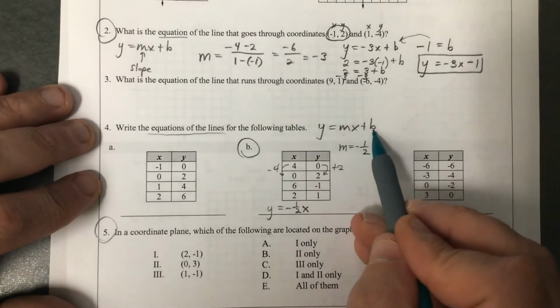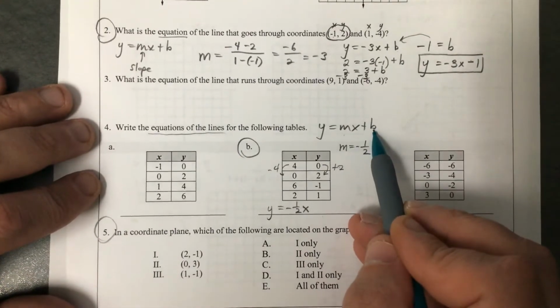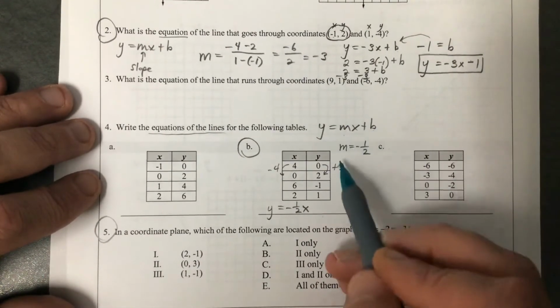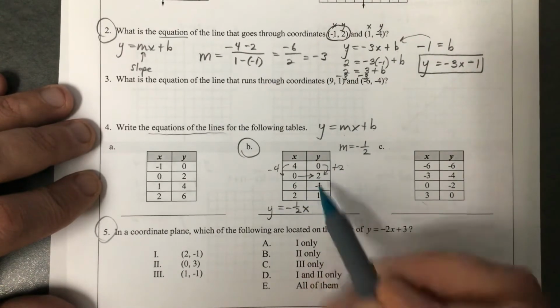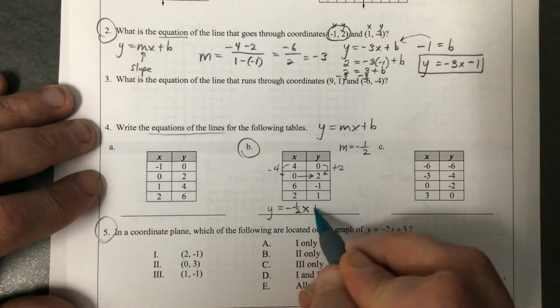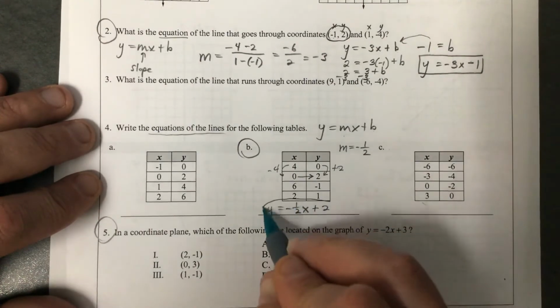And then I need a y-intercept. Well, what's a y-intercept? It's the y value when x is 0. So when this x is 0, it looks like the y value is equal to 2. So I don't have to do any calculating. So this would just be +2 on the end.